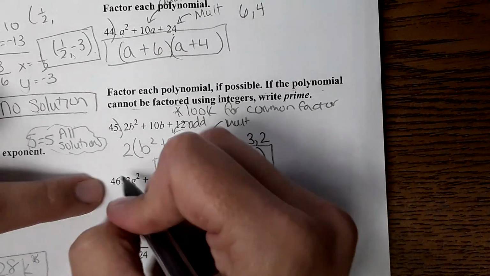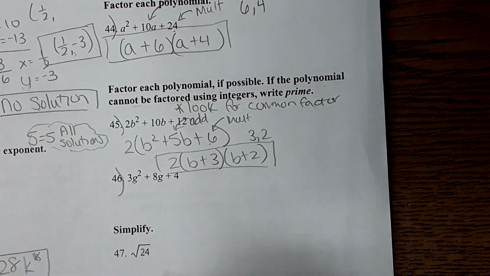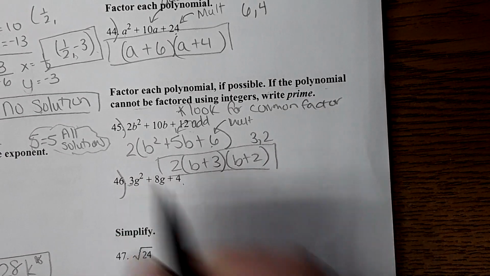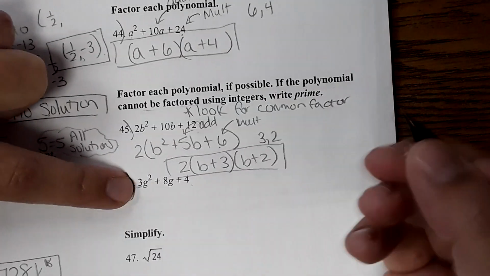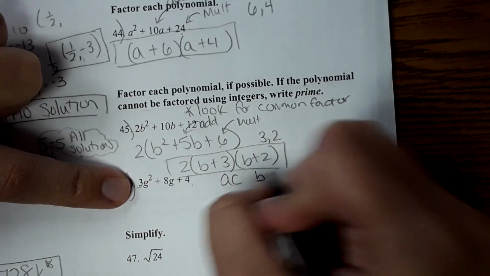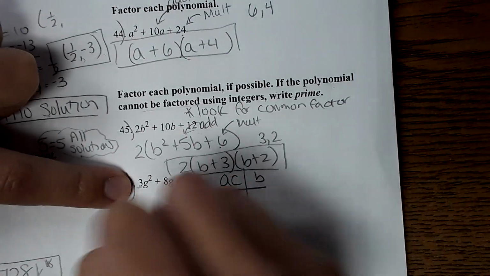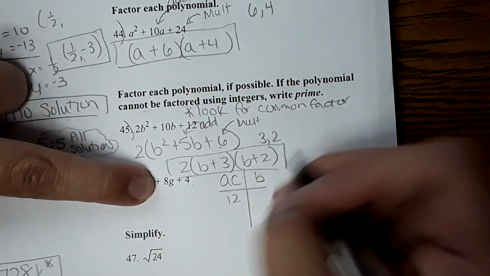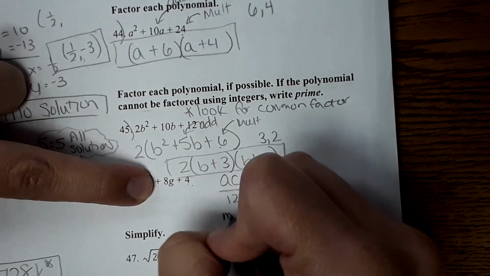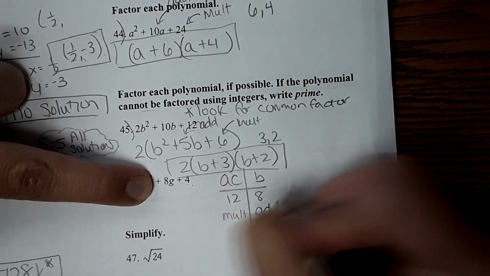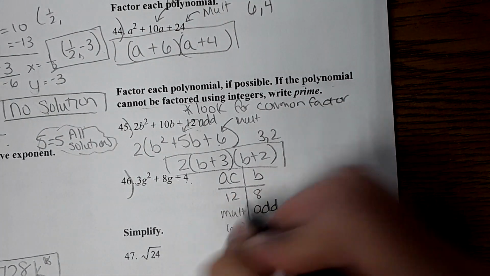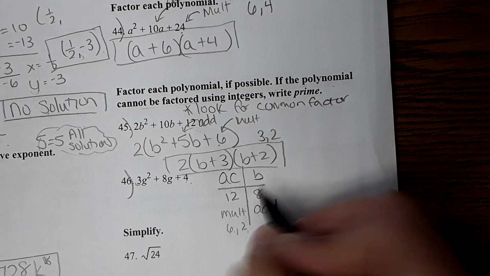Okay, next one, 46. So this is a little bit more complicated. We can't take out a common factor, and we have a coefficient here that's not just 1. So in this case, we do the ACB chart. AC would be A times C, so that would be 12. B is 8. I need two numbers that multiply to this and add to this. So 6 and 2 would be the best numbers, multiplying to 12 and adding to 8.